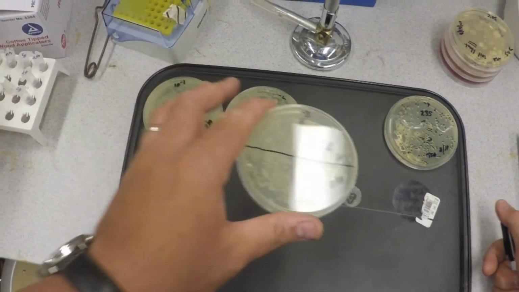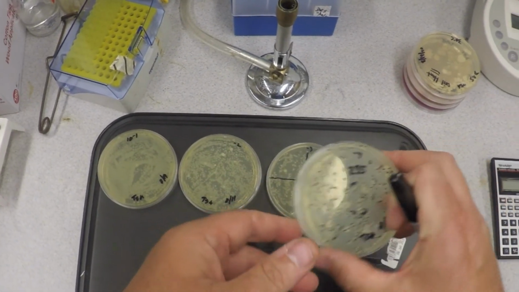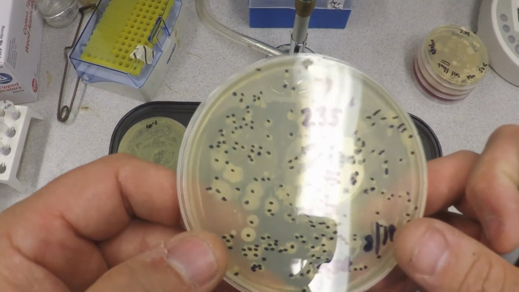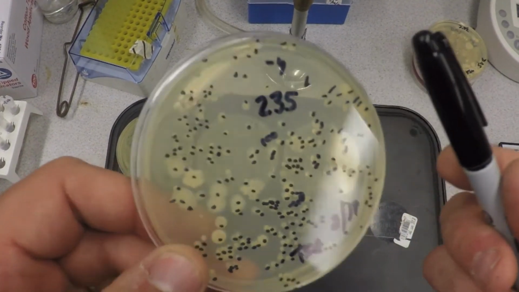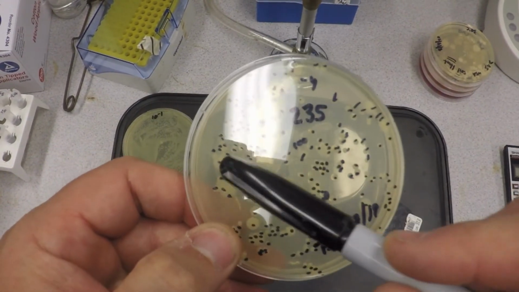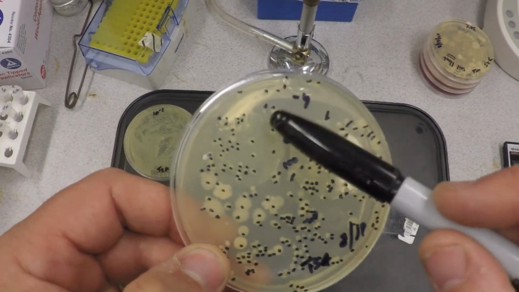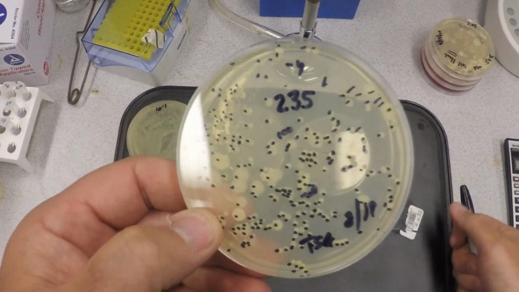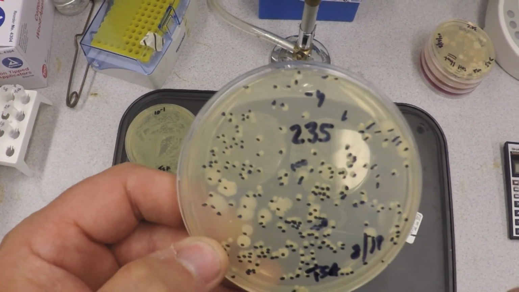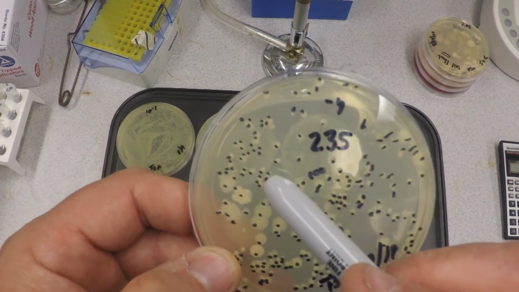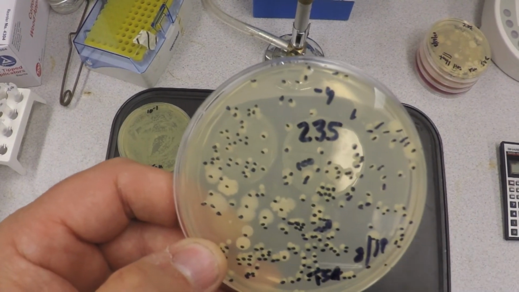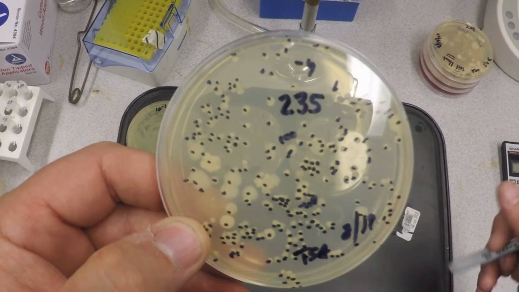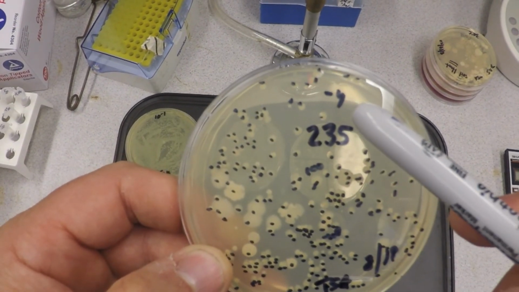Okay, but still. And then we get down to number 1 to 10,000, and you can see what I've done is I've taken a Sharpie and I just held this up and tapped on the back and counted in my little head all these little colonies. And there's different colony types. It was a mixed culture because you got these big puffy ones here and you got these little tiny ones that you can see under the black dots. And I got 235 at a 1 to 10,000 dilution.